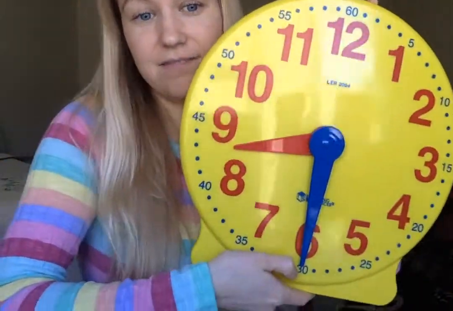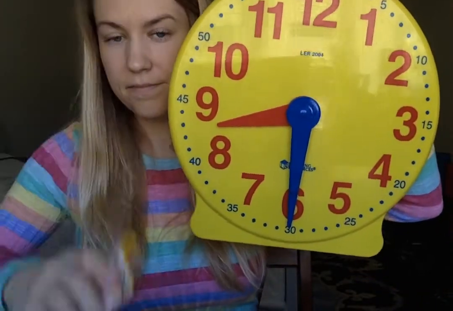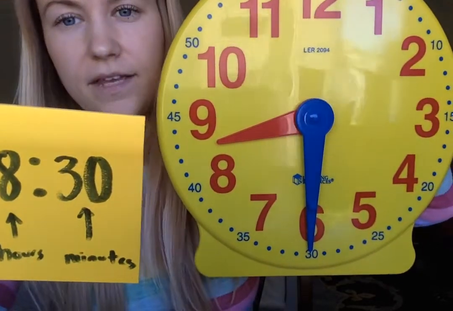And on a digital clock, because this is an analog clock, this is our old school, it's got its face, its hands. But on a digital clock, to write half past 8, we would put 8:30, okay? Because the 8 is our hours, and the 30 is our minutes. So this time is really 8:30.